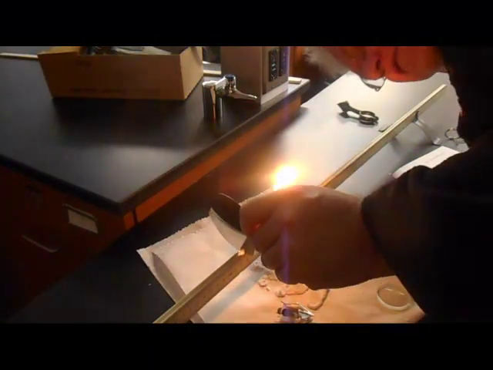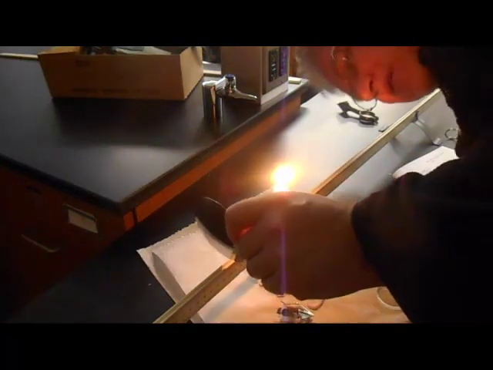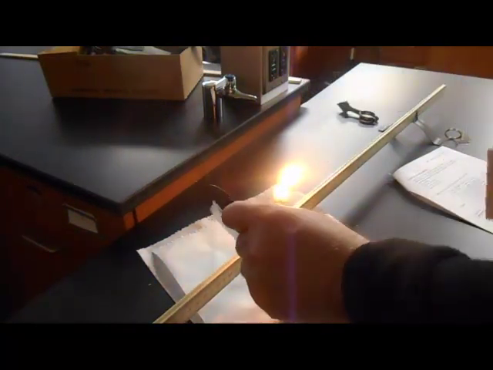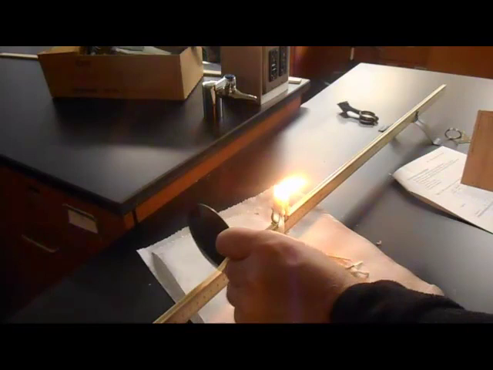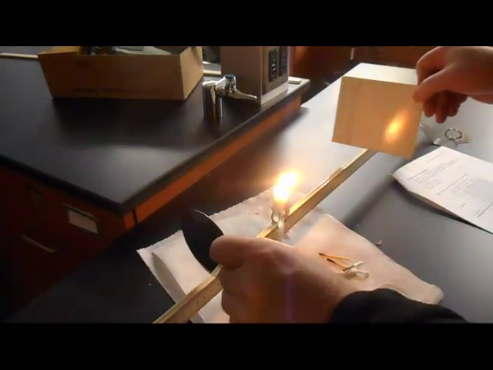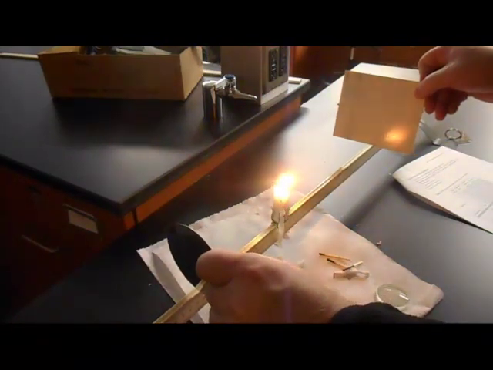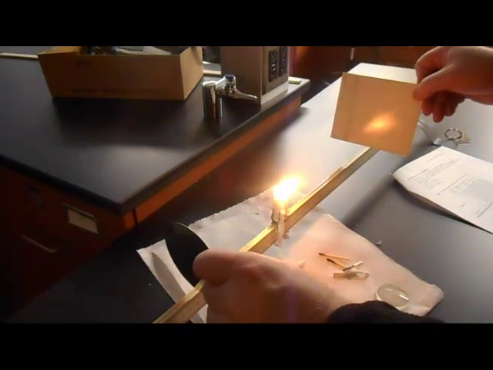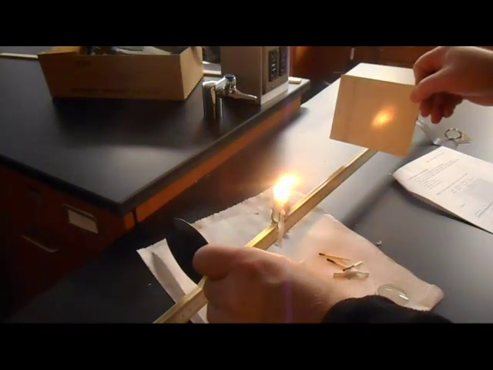In fact, at the focal length, it all gets kind of blurry, except, of course, my convex lens is screwing that up. And then when I go beyond it, now I get an image, and just like the convex lens, it is a real image, it is inverted, and it is larger.